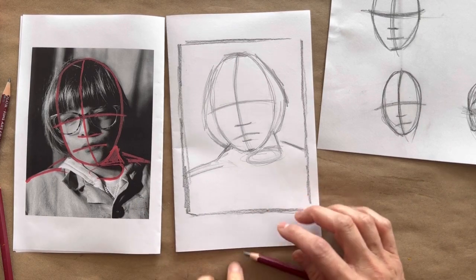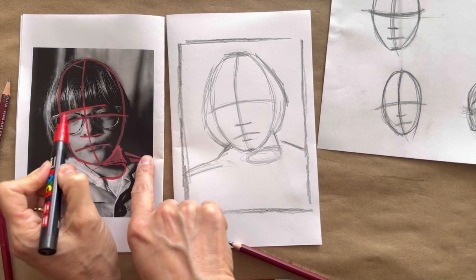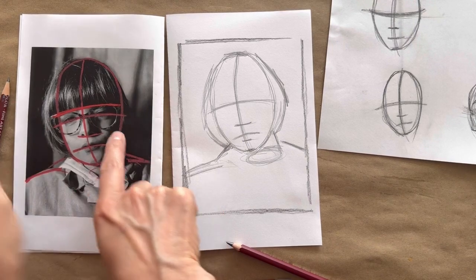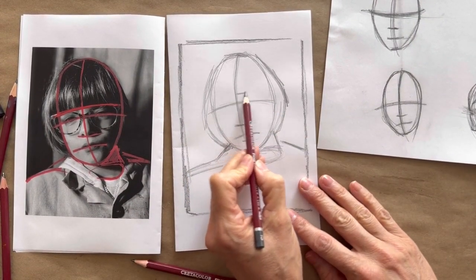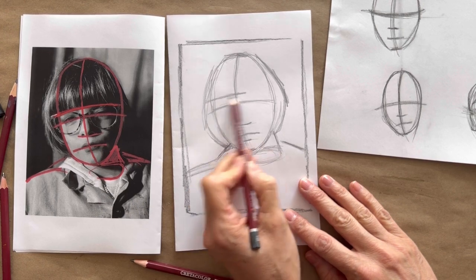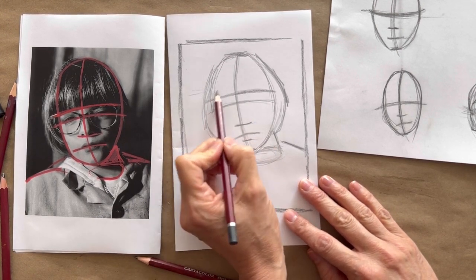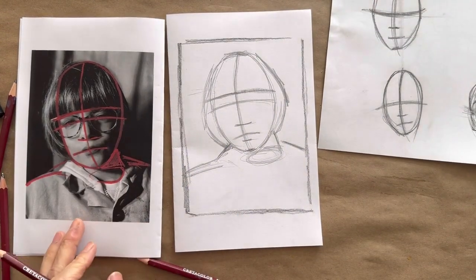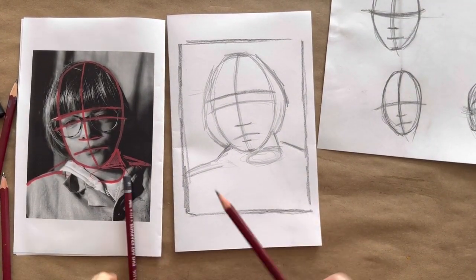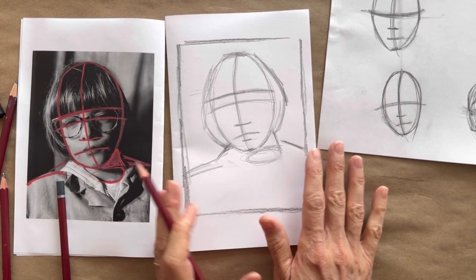So let me check again with the hairline. So this hairline is kind of matching the eye line. So I'll go ahead and do that as well. And that's also gonna help me to get the glasses straight, okay? Because the glasses are actually kind of touching his hair, okay? All right, nice. So I've kind of got everything in a good spot.